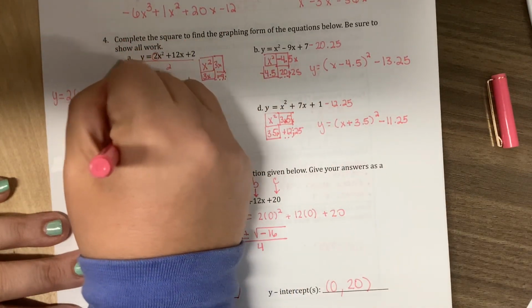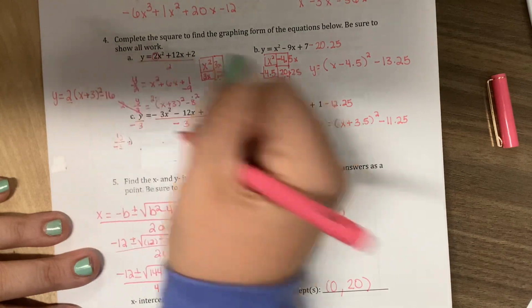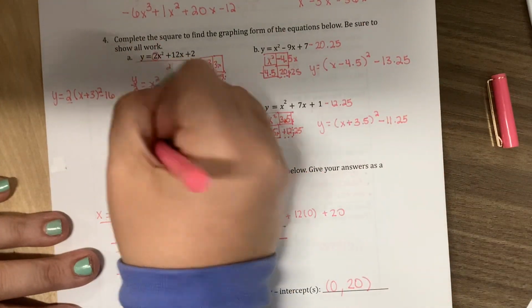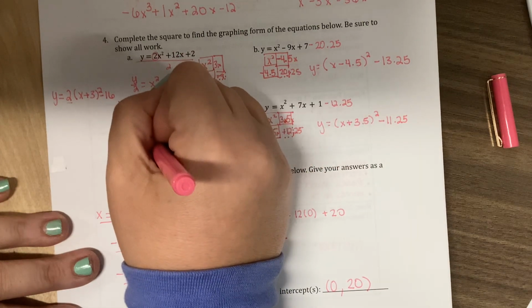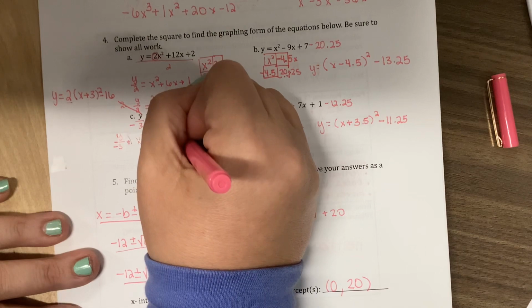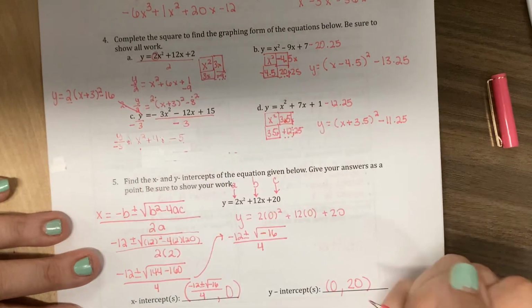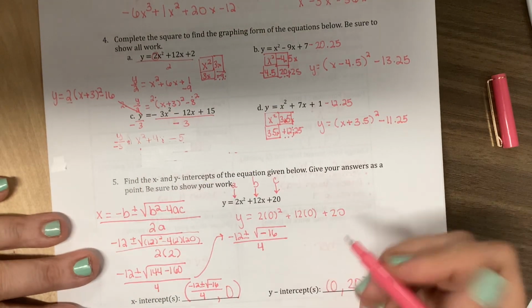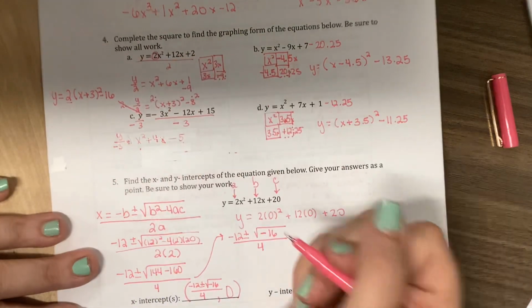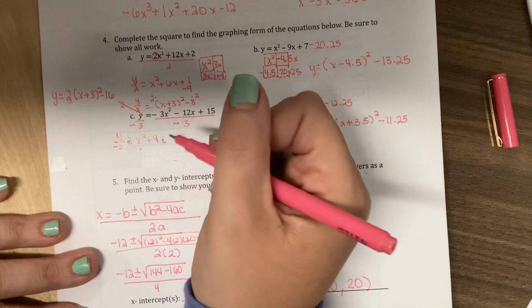So y divided by -3 equals x squared plus 4x minus 5. Oh me.